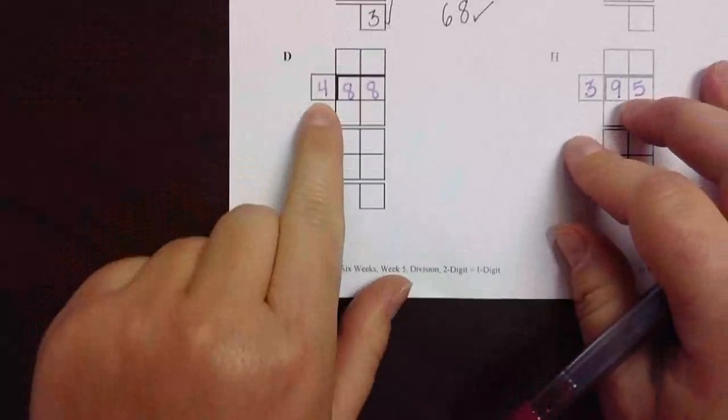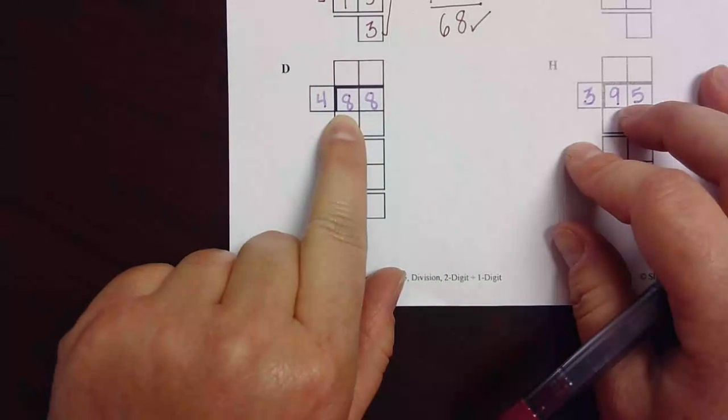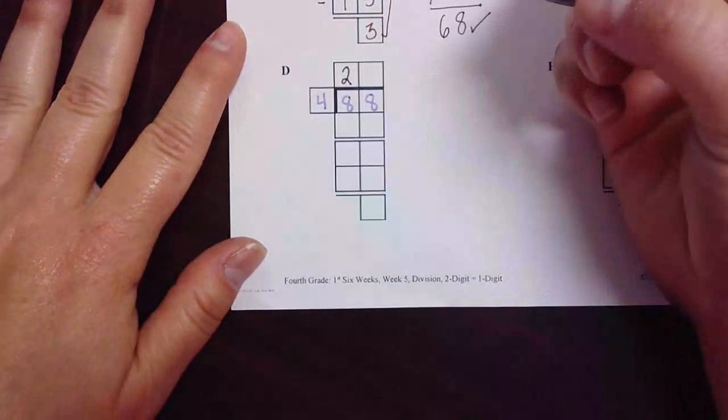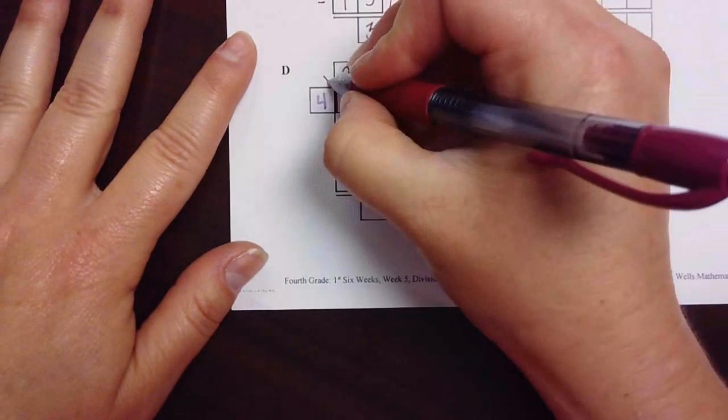How many times does 4 go into 8? Divide. One group of 4 is 4. Two groups of 4 is 8. So it goes in there twice. 4 can go into 8 twice. Two groups of 4. Divide, multiply.